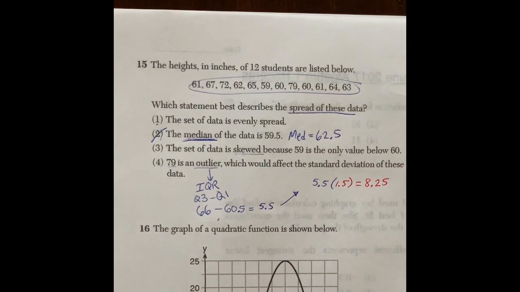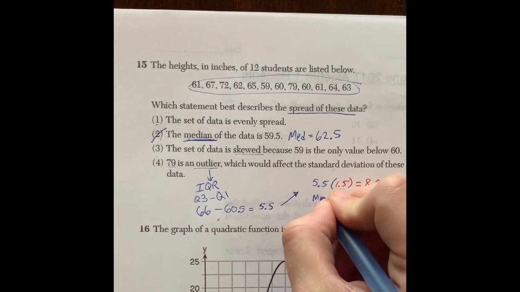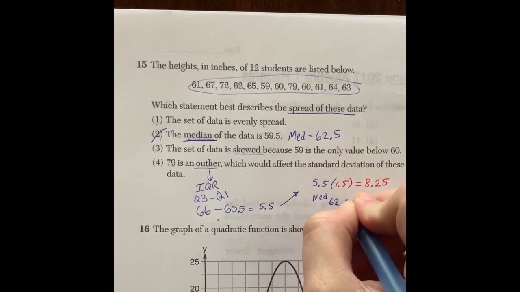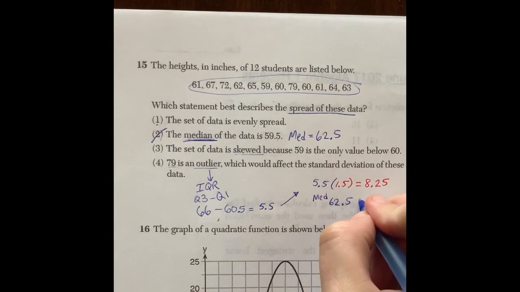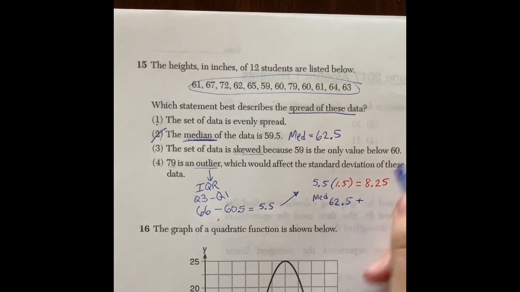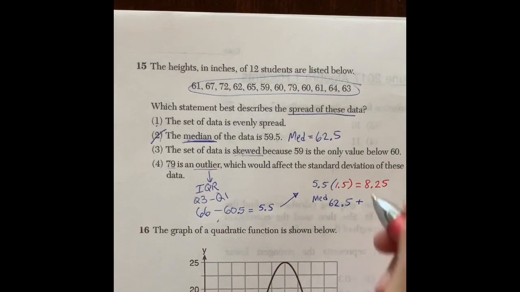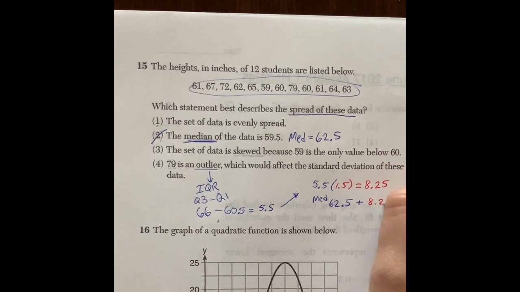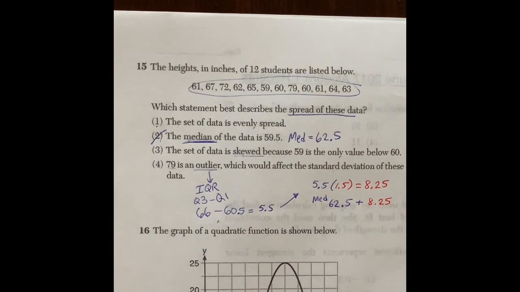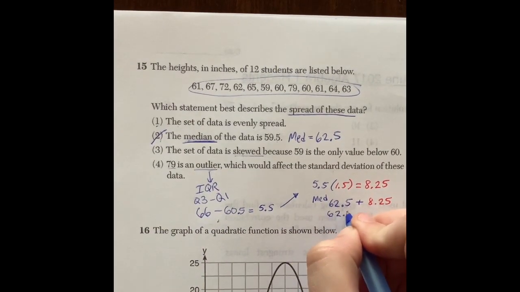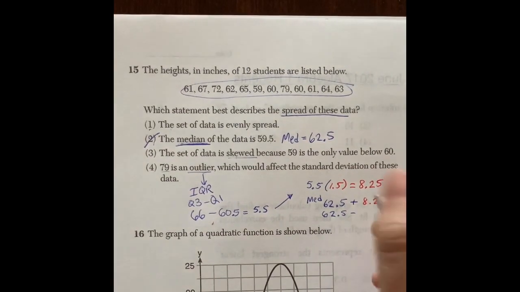Now I need to take the median, which I know was 62.5, and I need to add it to the 8.25. And I need to subtract it to the 8.25.